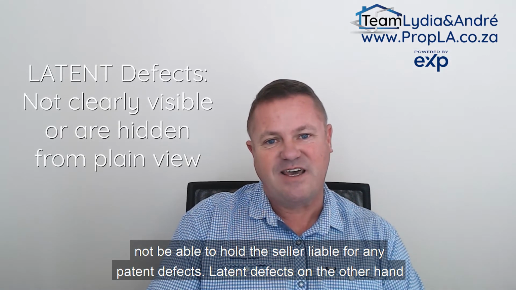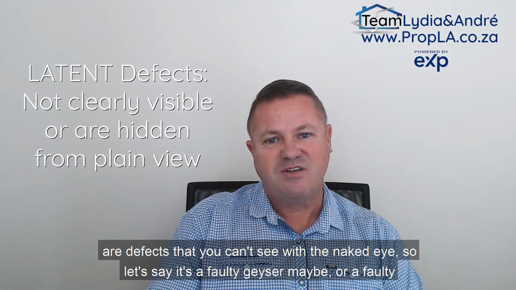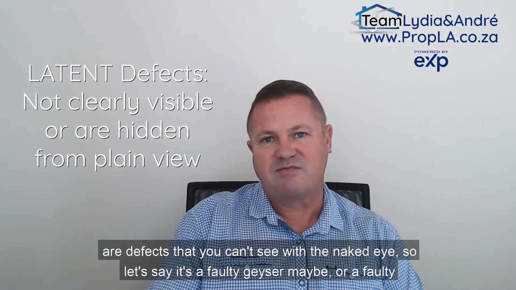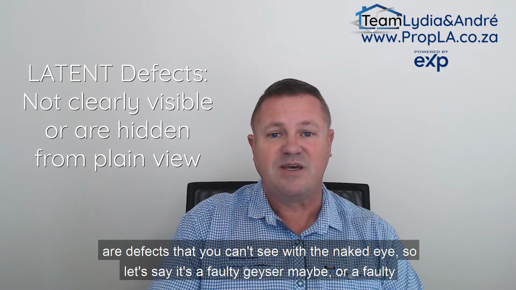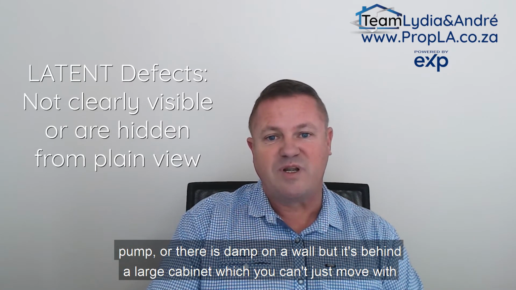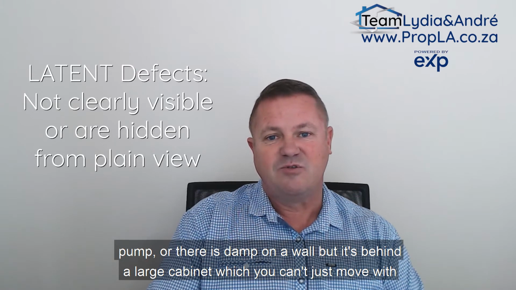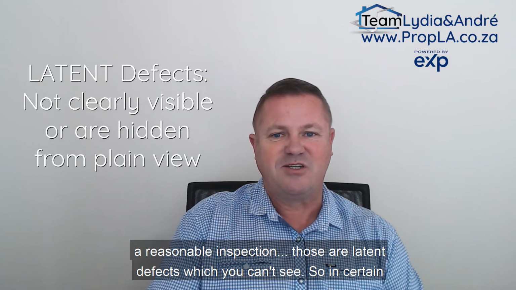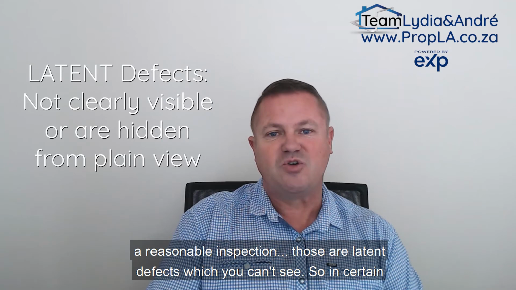Latent defects, on the other hand, are defects that you can't see with a naked eye. So let's say it's a faulty geyser maybe, or a faulty pump, or there is damp on a wall but it's behind a large cabinet which you can't just move with a reasonable inspection. Those are latent defects which you can't see.